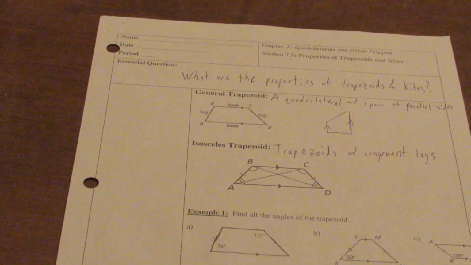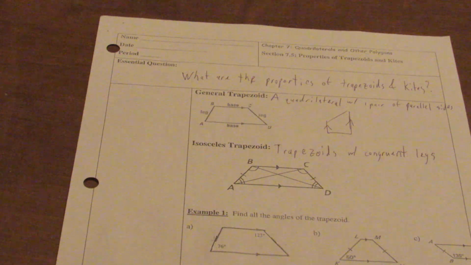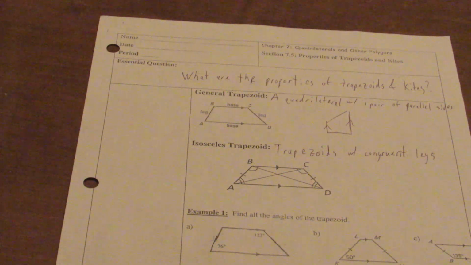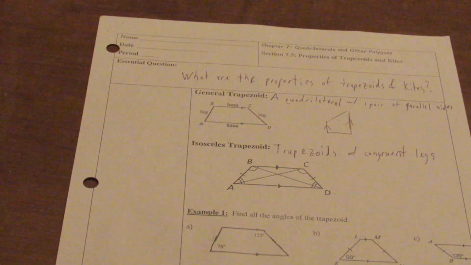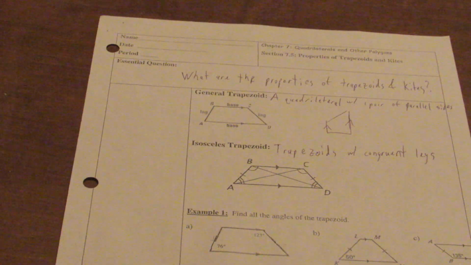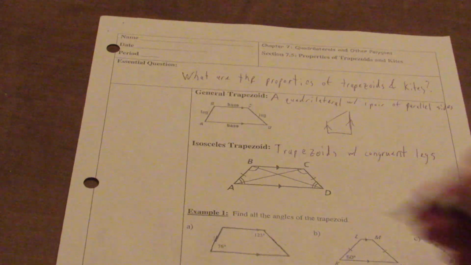So when we look at the picture, we see that AB and CD are marked congruent, and BC and AD are marked parallel. So AB and CD, the legs, are congruent. So we have an isosceles trapezoid. If we have an isosceles trapezoid, one of the things we know is that base angles are congruent.